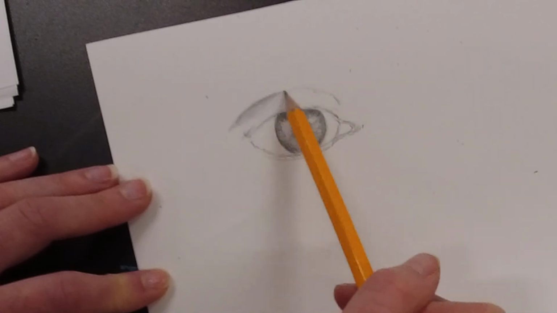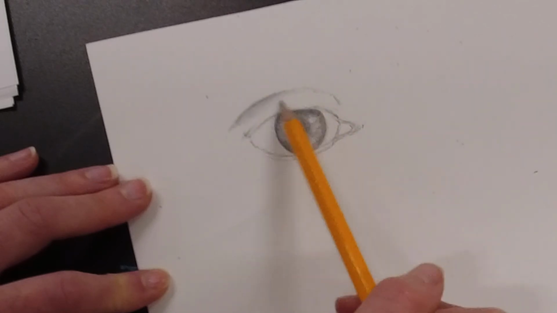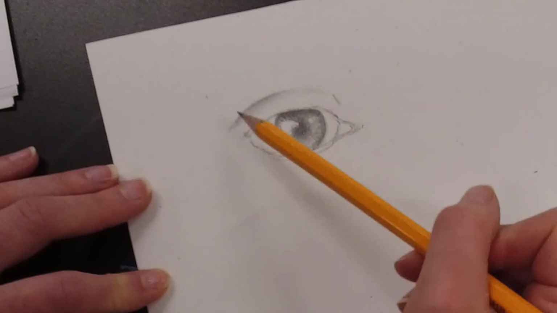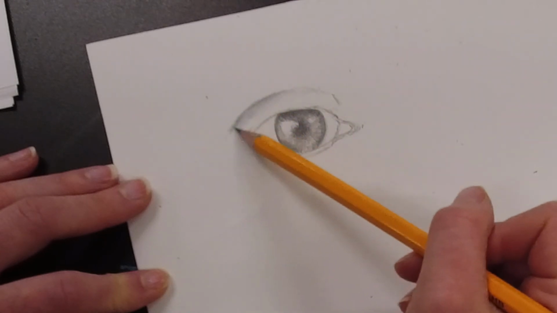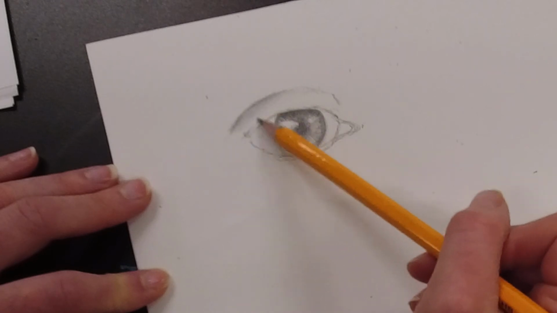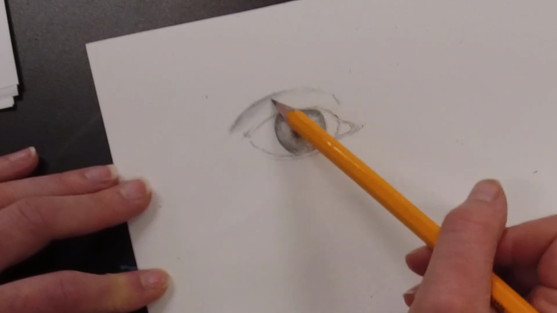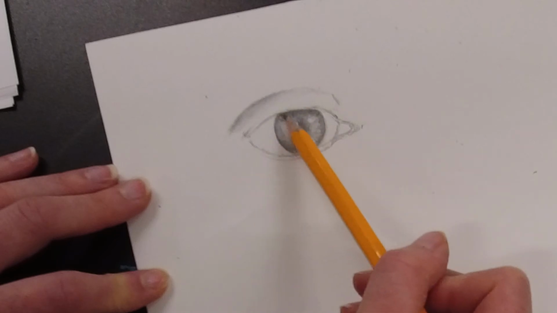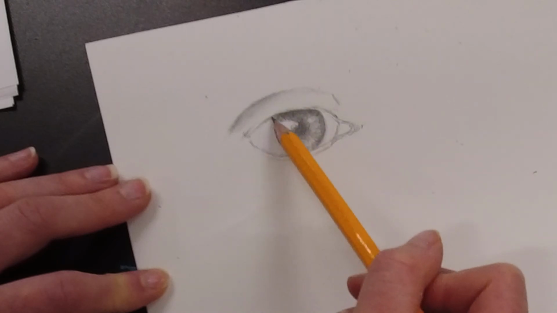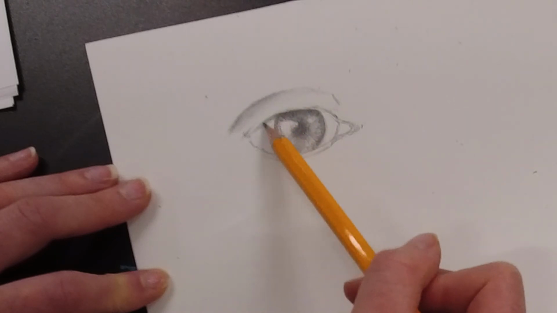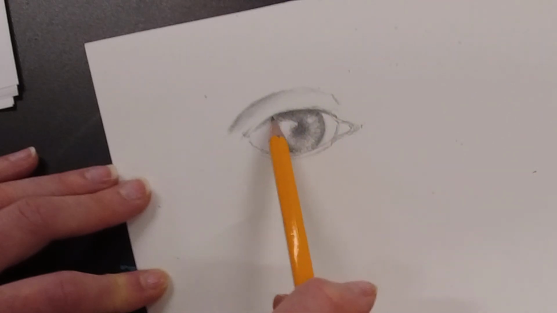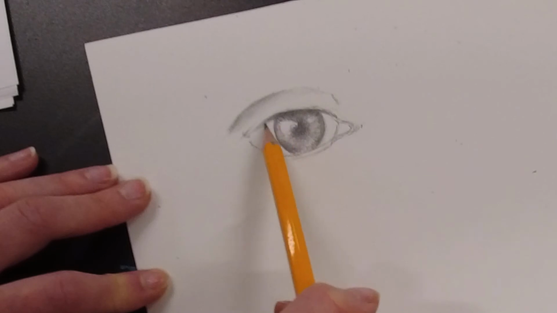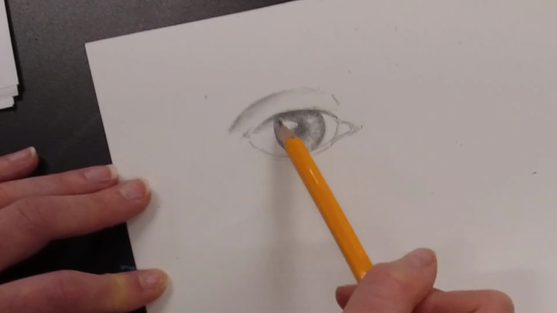So same concept as when we were shading those spheres and the value scales that we did at the beginning of the year. You want it to be a nice smooth transition from dark to light. And then I'm also going to extend this shadow because essentially your eyeball, the whole eye, is under that upper eyelid. So it's going to have a shadow that kind of connects across the whole shape there.